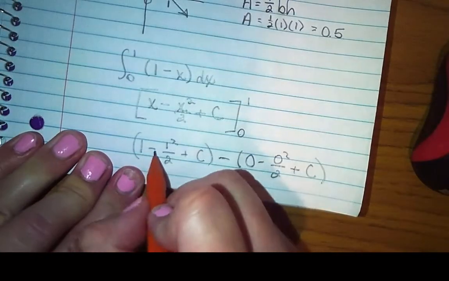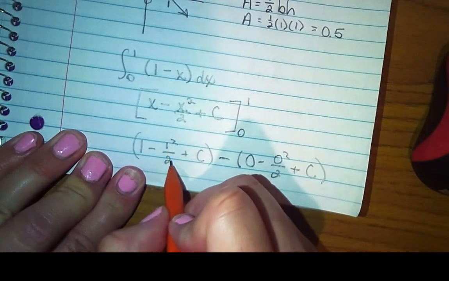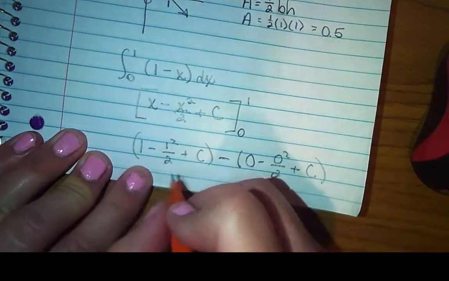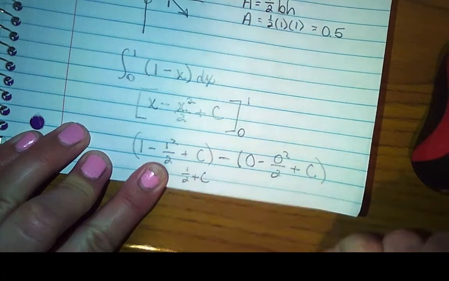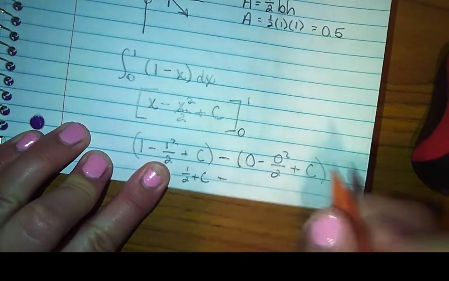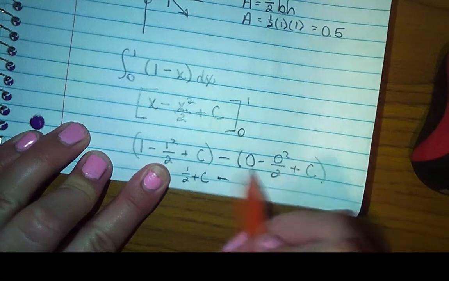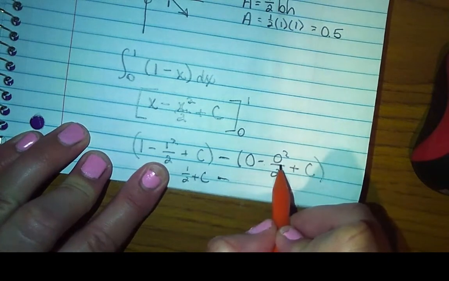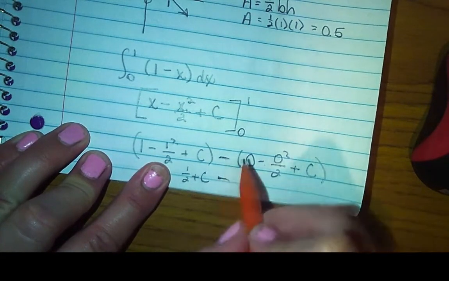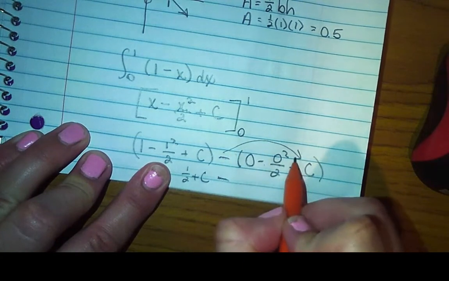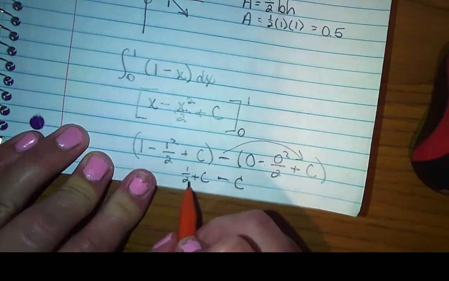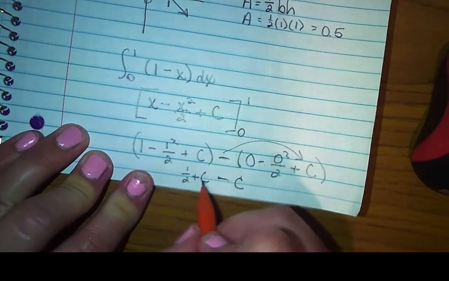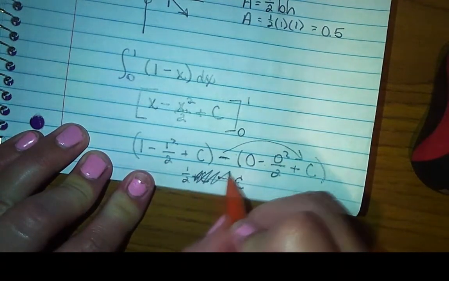I want you to notice a couple of things. First of all, 1 minus 1 over 2 is a half. So on this set of parentheses, I get 1/2 plus c. Minus, on this one, I get 0 minus 0, 0, plus c. But that negative distributes and changes that to a minus c. So what is your final answer? You have 1/2 plus c minus c. Well, your c's are going to cancel out.